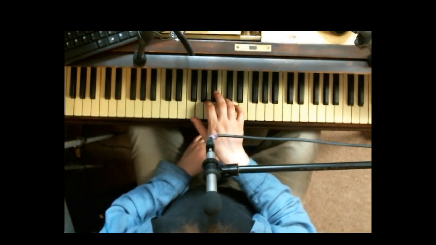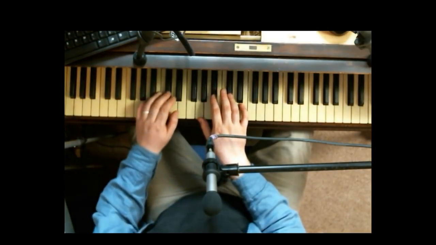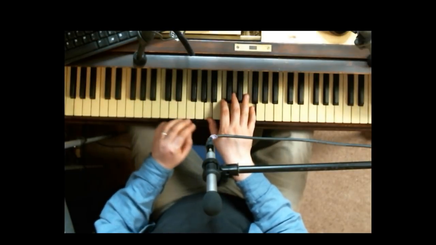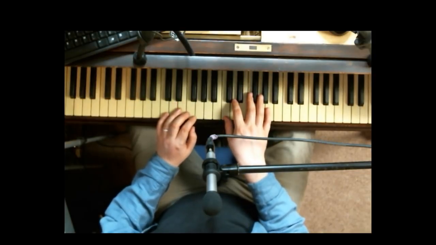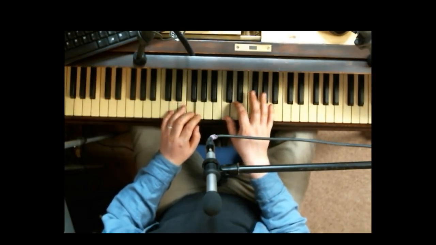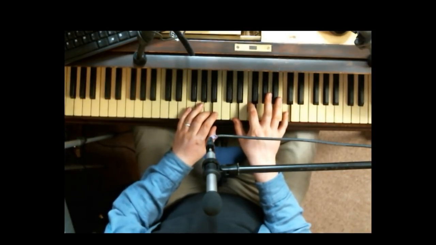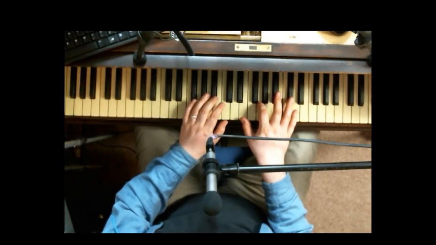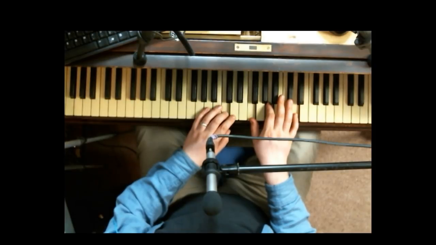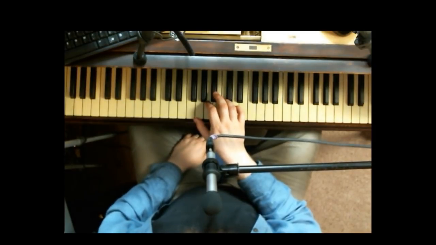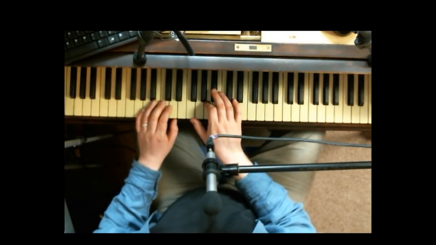Let's try and play that without me talking over it. Now let's play the whole scale of chords in drop 2 without starting from a close position chord.